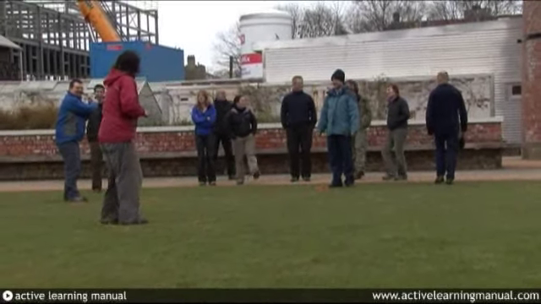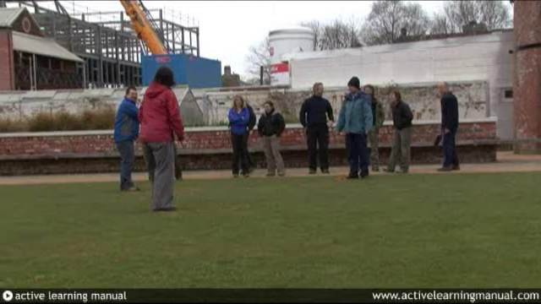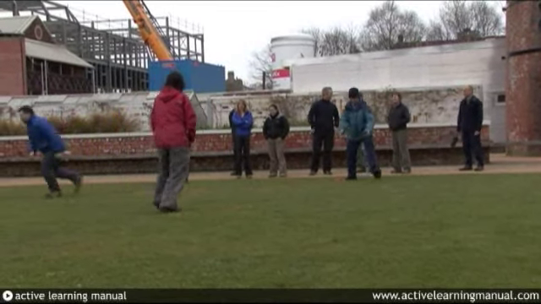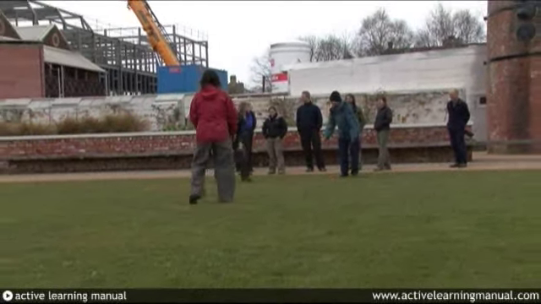Future editions of the Active Learning Manual will help you grow and develop your own toolkit, whether you are an active learner or a facilitator of active learning, or a bit of both.